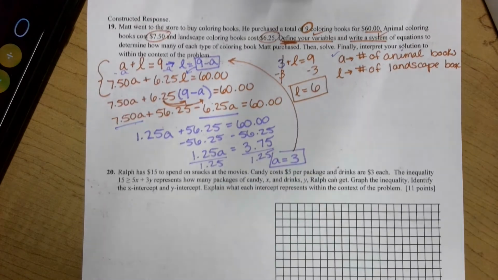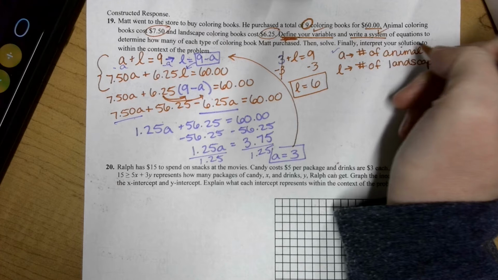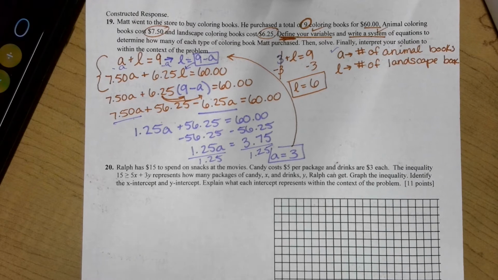Okay, a lot of people would be done here, except we solved it, but it says interpret your solution within the context of the problem. So that means, what does A equals 3 and L equals 6 even mean?